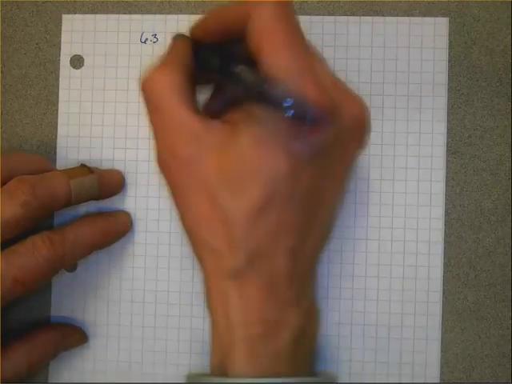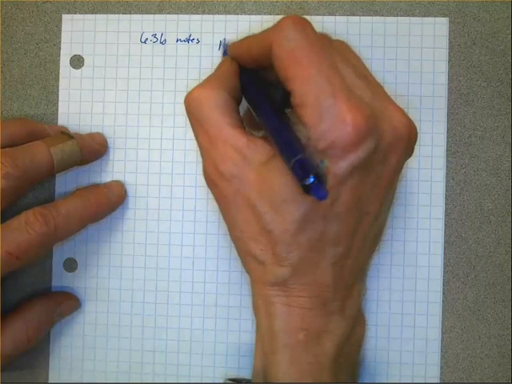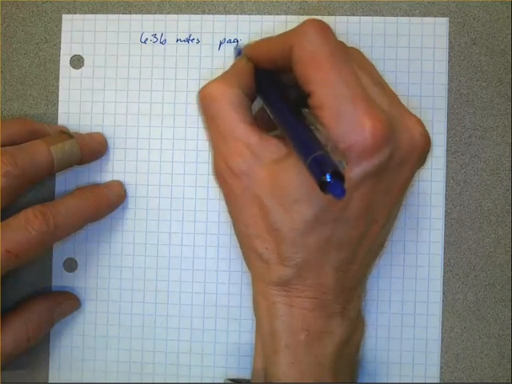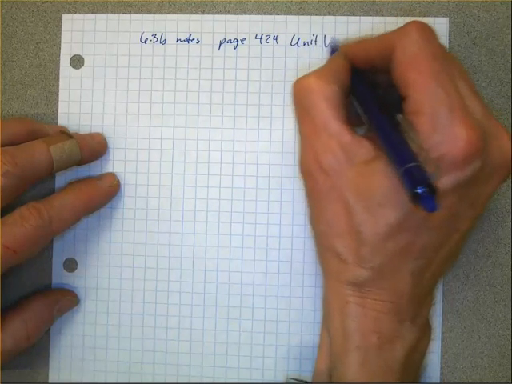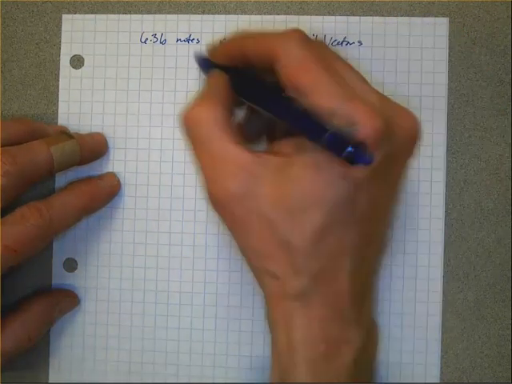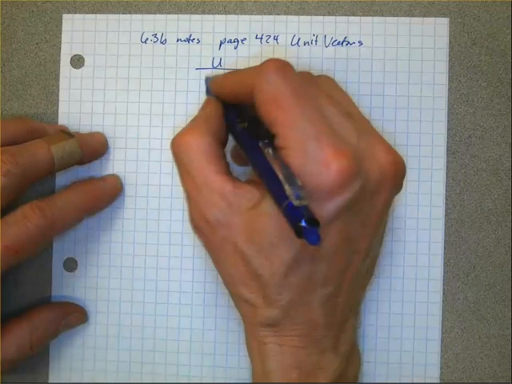Okay, pre-calculus students, this is an additional video to help you with 6.3b. I'm going to be giving you 6.3b notes in this video. If you look on page 424 and read the formulas for unit vectors, you're going to see something that looks like this. The unit vector is the vector divided by its magnitude.